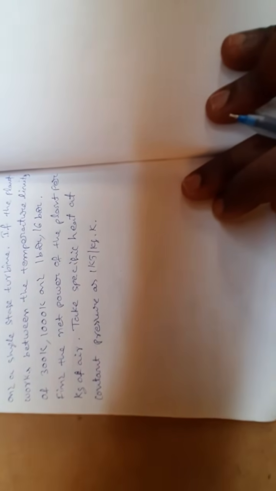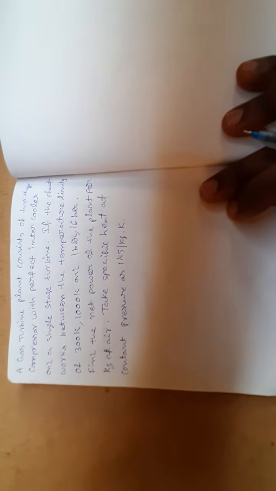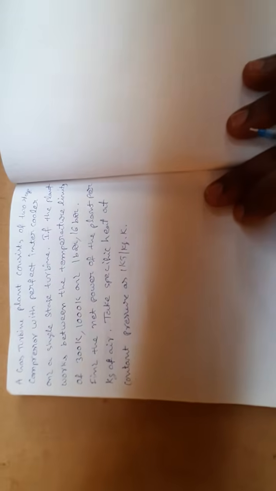If the plant works between the temperature limits of 300 Kelvin and 1000 Kelvin and the pressure limits of 1 bar and 16 bar, find the net power of the plant per kg of air. Take specific heat at constant pressure as 1 kilojoule per kg Kelvin. This is the data. So for any problem, first note down the given data.